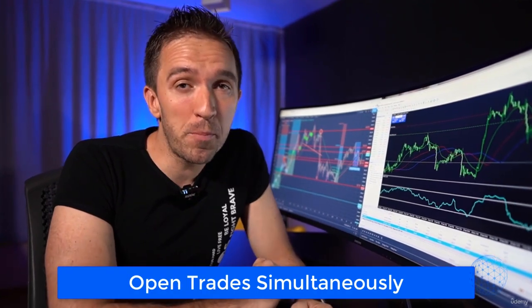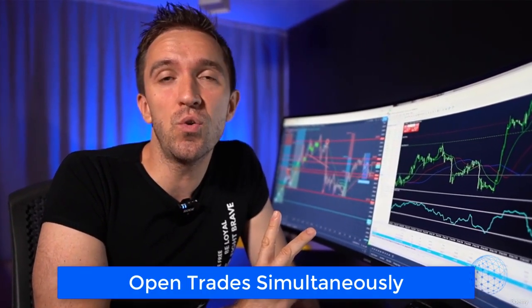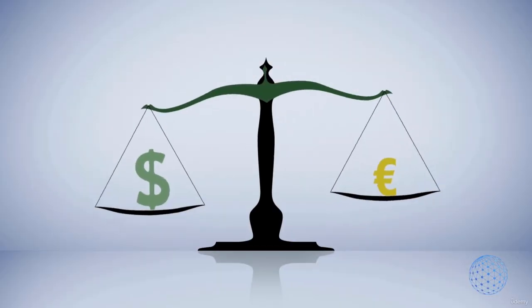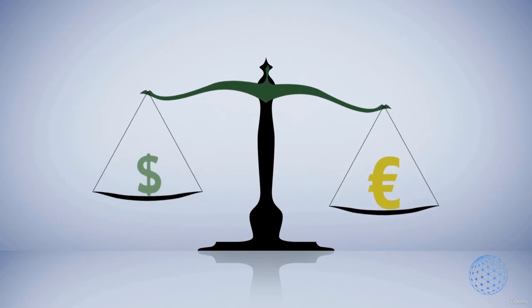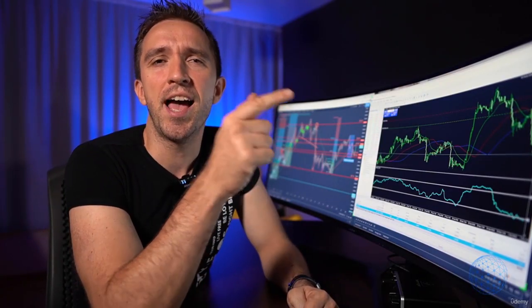Now, if you're going for manual trading, the second thing you can do is open one trade at the very same moment on your demo and your live account. Open a very small position, a tiny fraction of your capital. For example, buy euro dollar at whatever price it is with 0.01 of a lot, and open the same position on your live account.